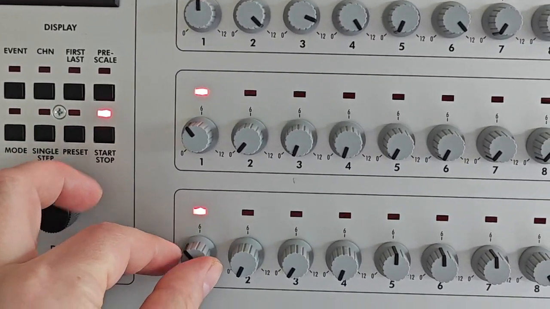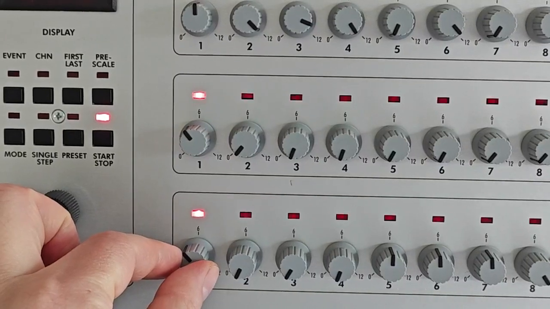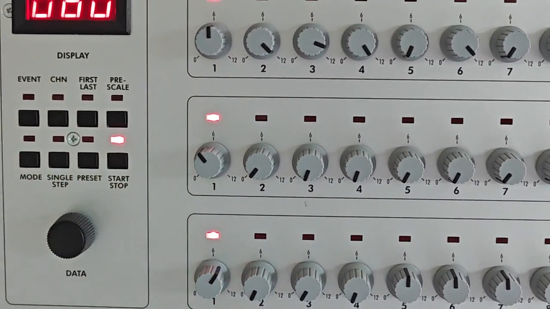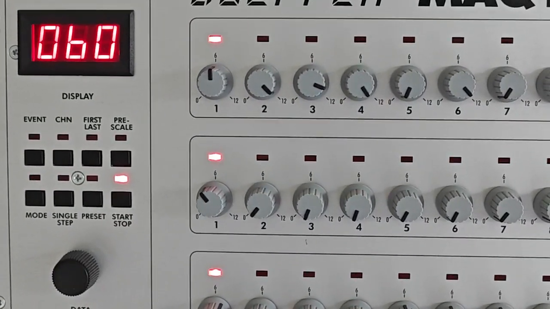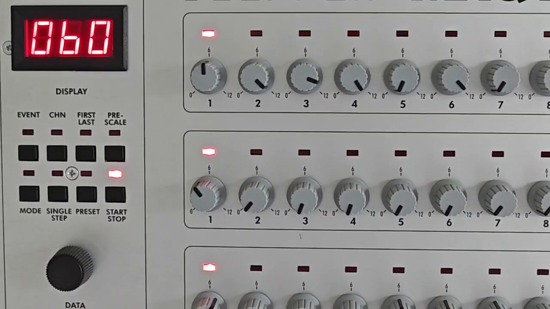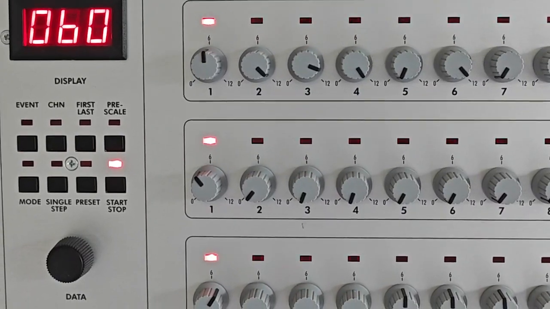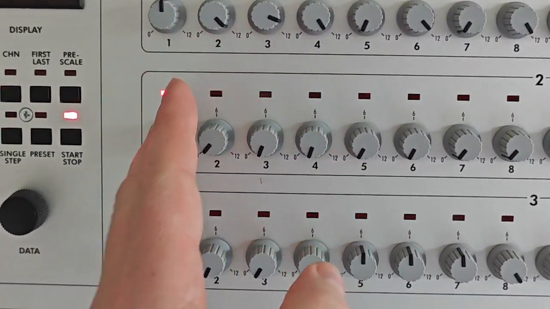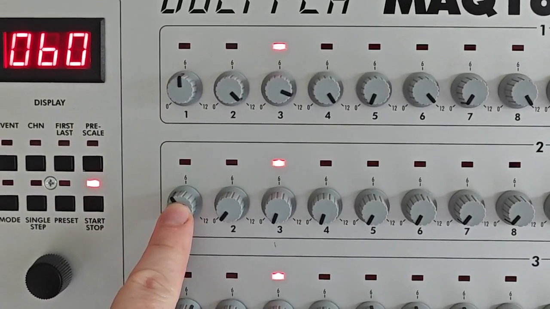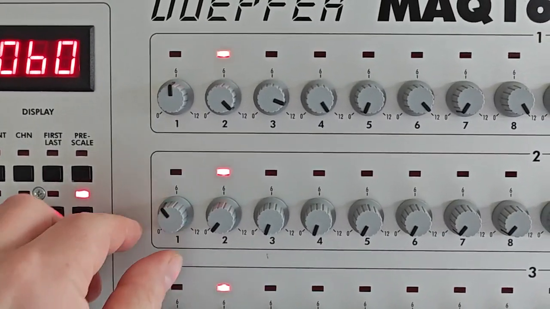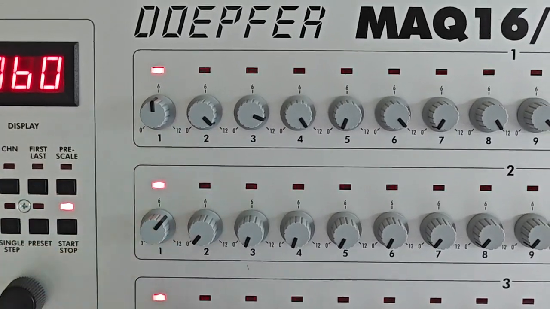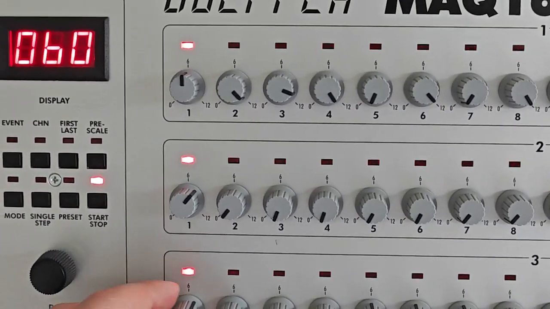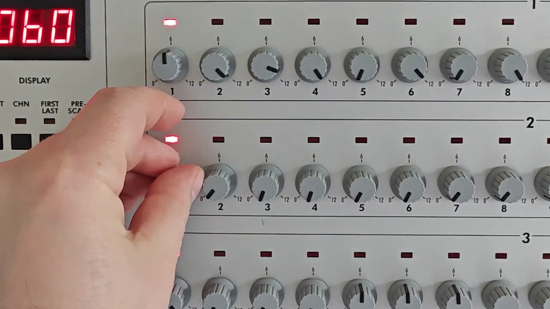So now if we turn the time of the step up, 1, 2, 1, 2, 1, 2. So we actually doubled now the length of the step, but we did not double yet the length of the note. So the gate time, we can double it as well. And the same for 3 times.